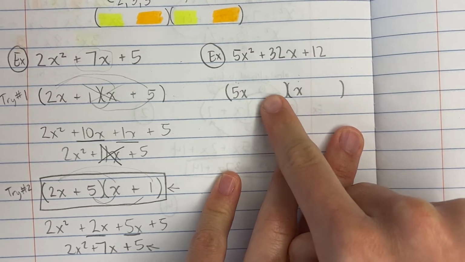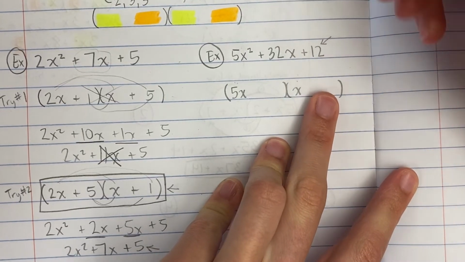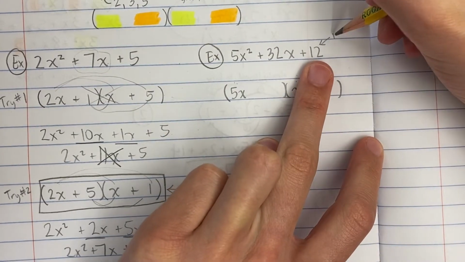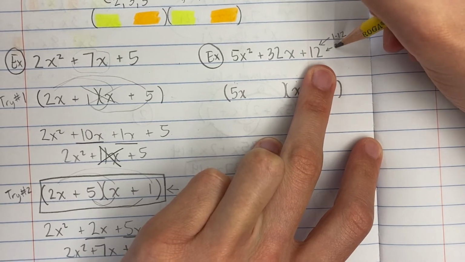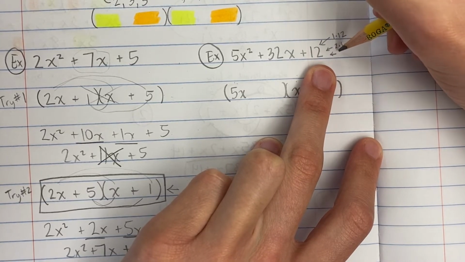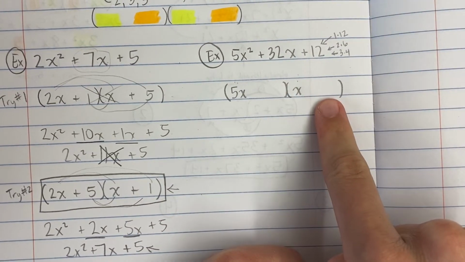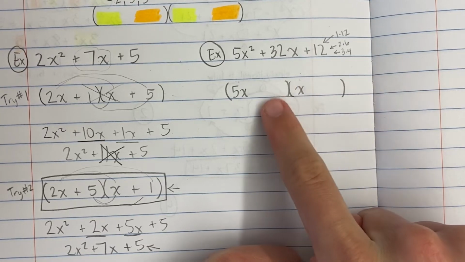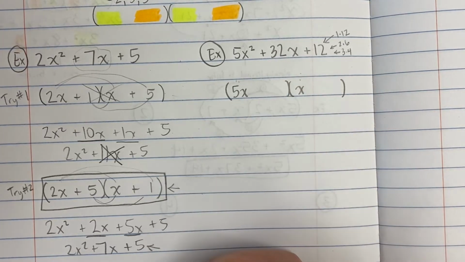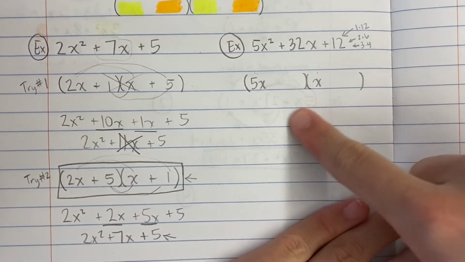Okay, now these 2 numbers have to multiply to get 12. Now 12 is trickier than this 5 was over here, because 12 could be, and I'm going to write out all the pairs, could be 1 times 12, could be 2 times 6, could be 3 times 4. Now that's a lot of possibilities because it can be 1, 12, or 12, 1. It could be 2, 6, or 6, 2. Could be 3, 4, or 4, 3. That is 6 possibilities. And I'm not going to write out try number. No way, right? That's crazy.